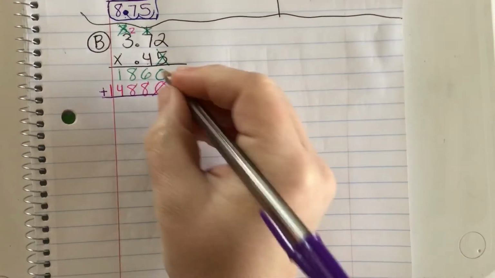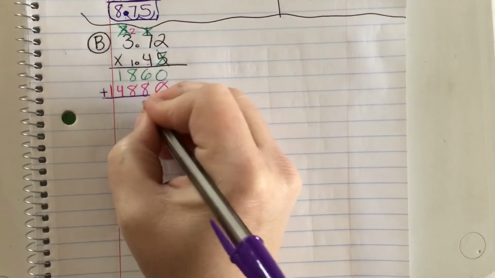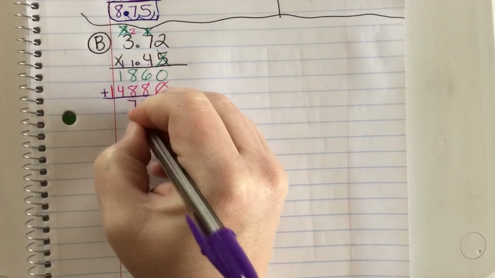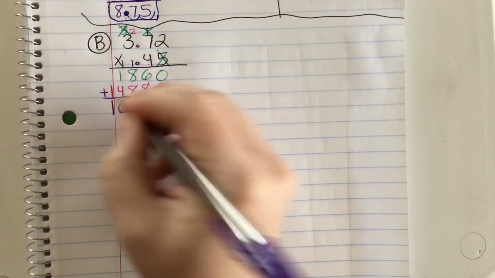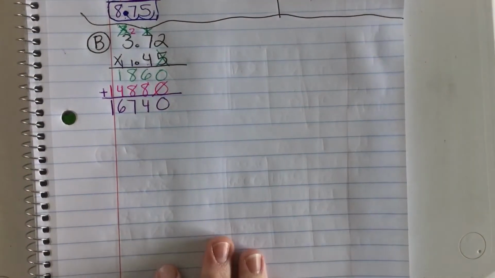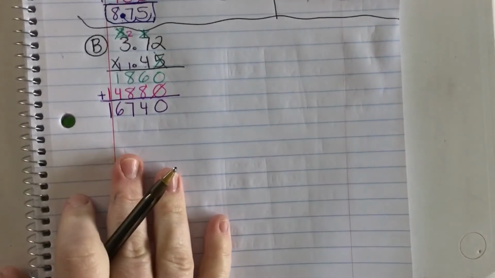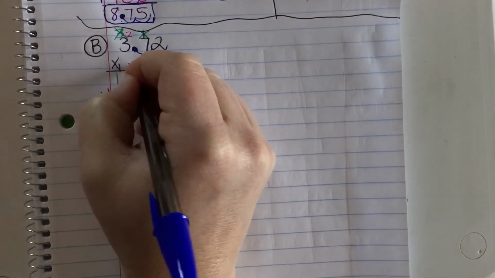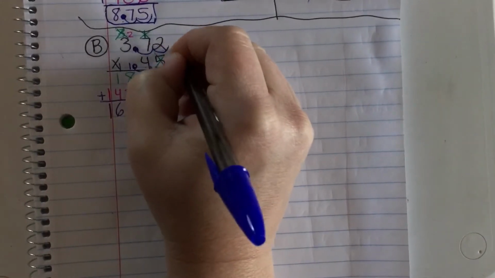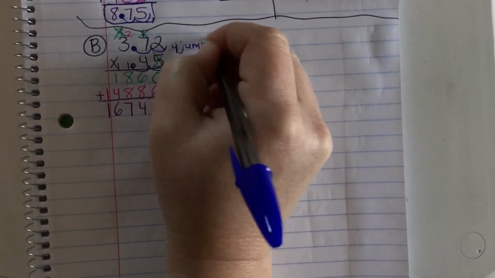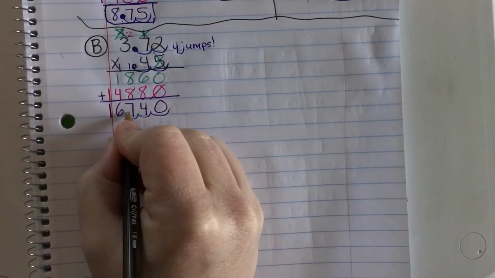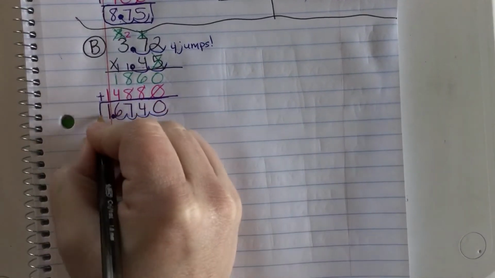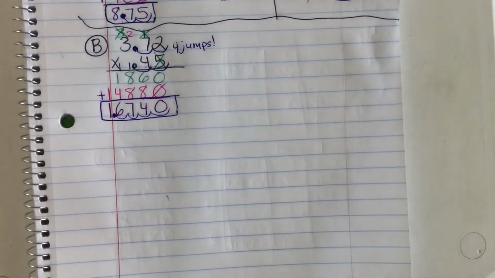And then I'm going to add. 0, 14, 17, 6, and 1. And then again, my very last step is to go through and count the number of decimal jumps I'm going to need in my answer. So 1, 2 to get the decimal, 1, 2 to get the decimal, so 2 jumps plus 2 jumps is a total of 4 jumps. So here we go, 1, 2, 3, 4. 1 and 674 thousandths.